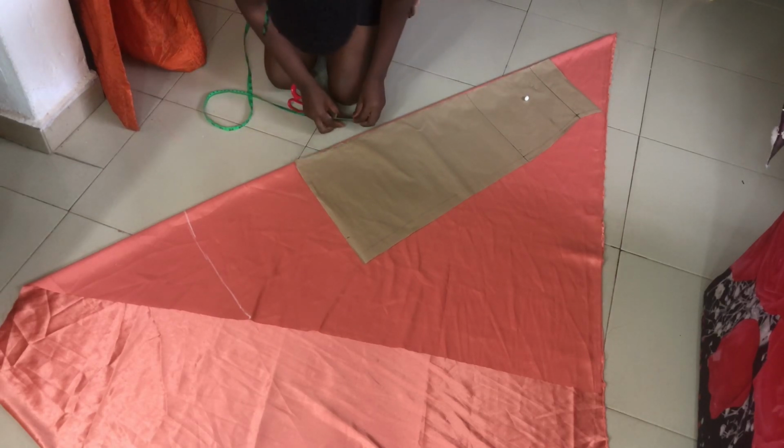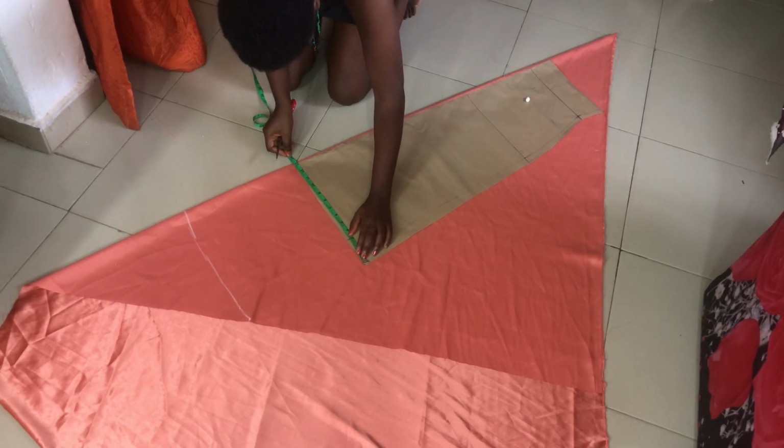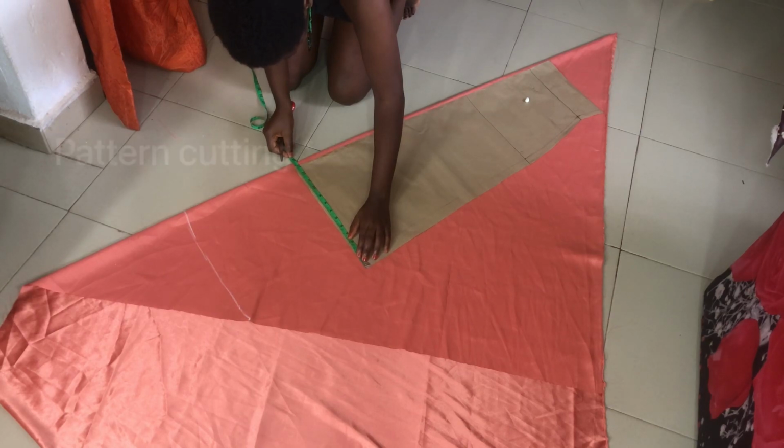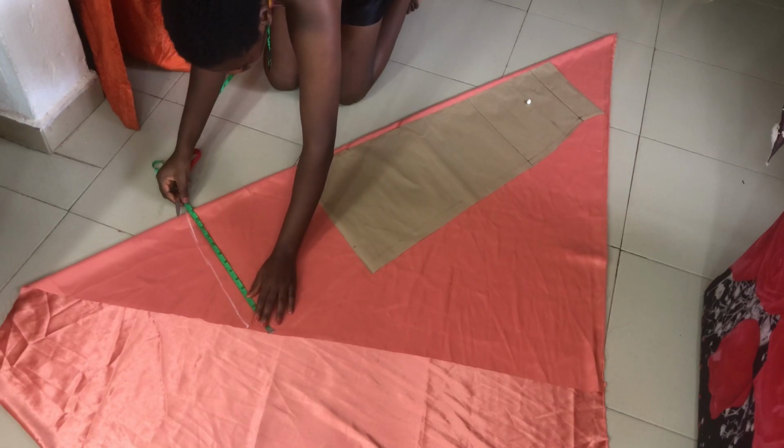So guys, this is a continuation of the previous video I posted. Just in case you've not seen it, you can refer back to see the cutting of this dress. So let's go straight. Without further ado, let's go straight to what we have for today.